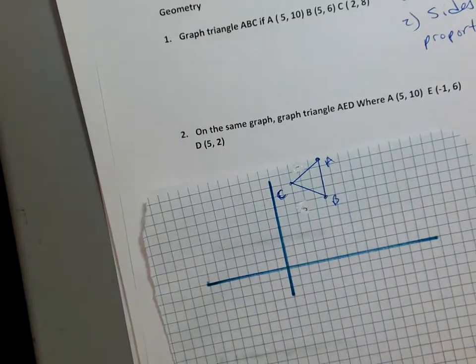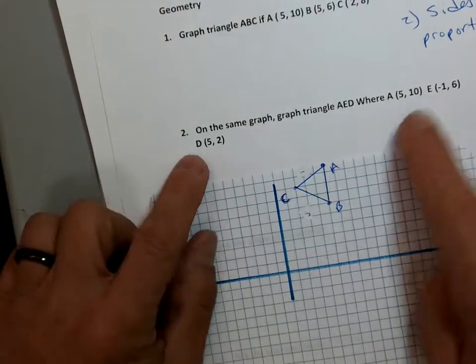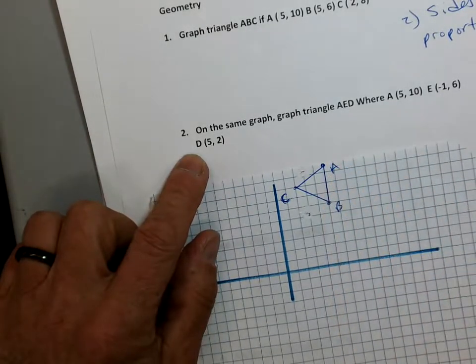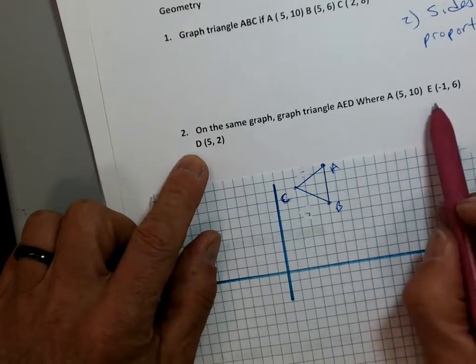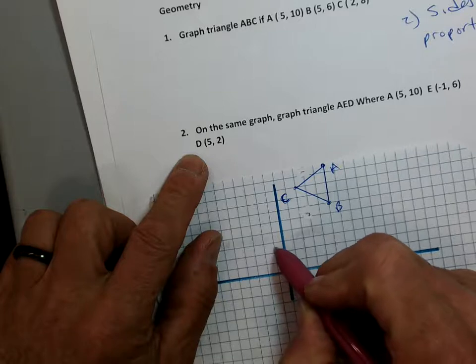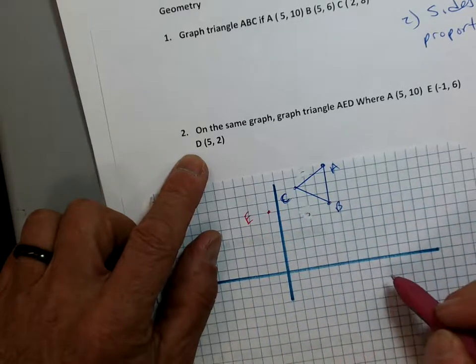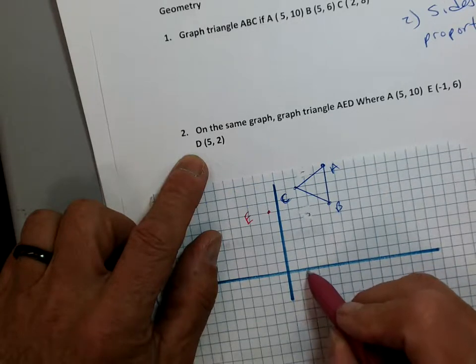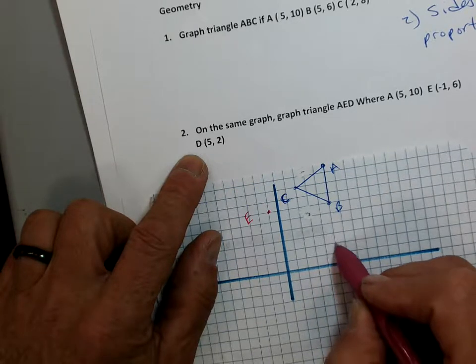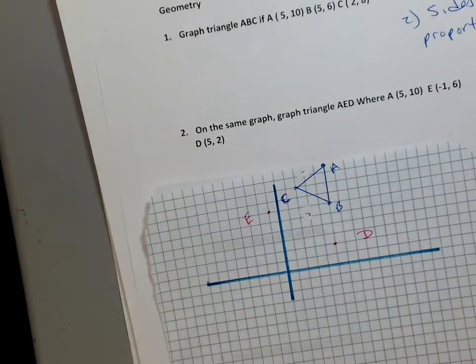Okay, so then, on the same set of axes, you ready? Let's do AED. Now, A is the same A, right? So E, let's see, E is going to be at -1, 6. 1, 2, 3, 4, 5, 6. So here's E. And D is going to be at 5, 2. 1, 2, 3, 4, 5, 1, 2. Okay? And there's D. Now, it talks about triangle AED.